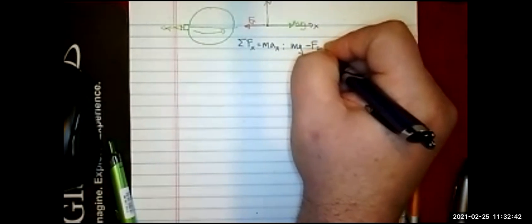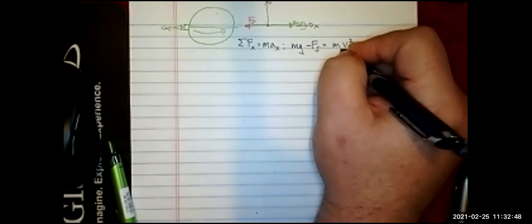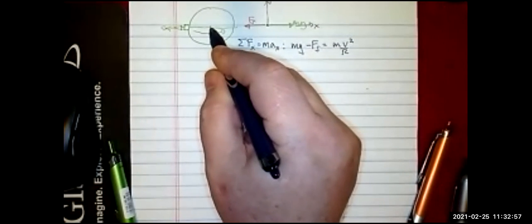Okay, so the summation of forces in the x direction equals mass times acceleration in the x direction, gives me mg minus F scale is equal to m v squared over r. Okay, so I have to compute v and find out what r is. Well, r is essentially the radius of the Earth. So that's r Earth.